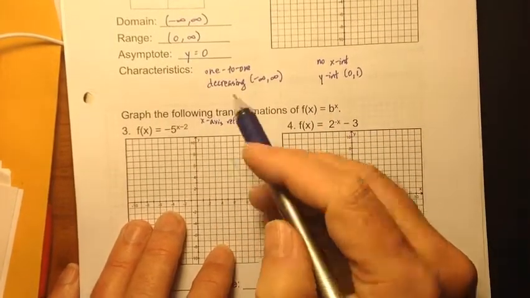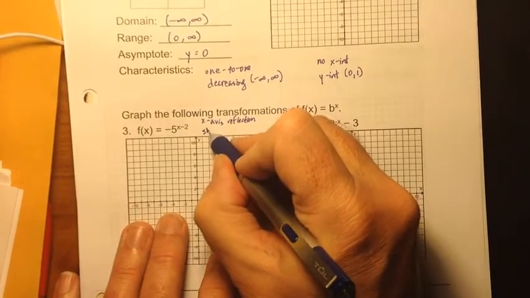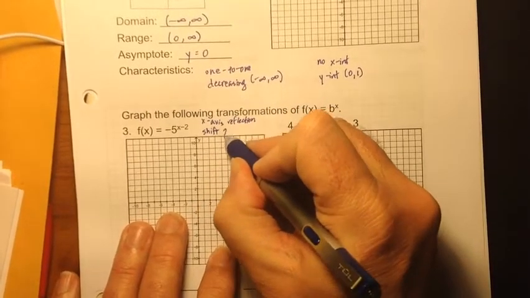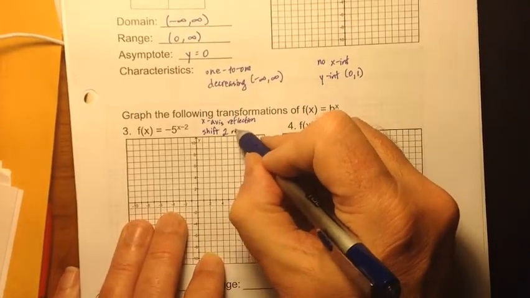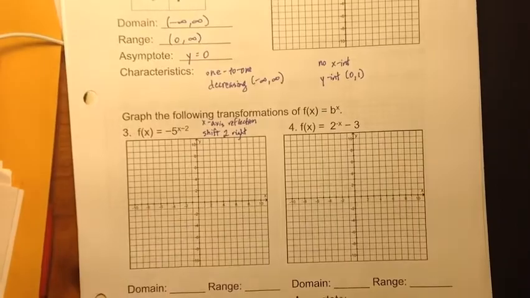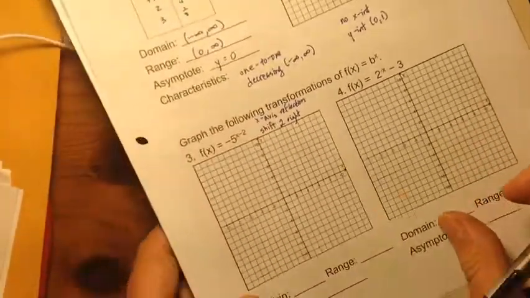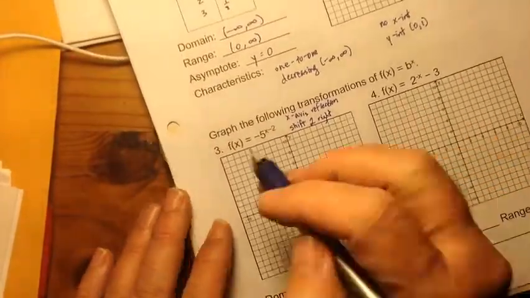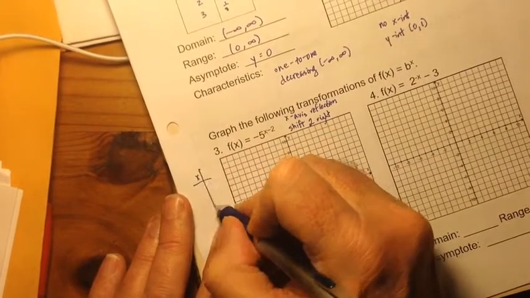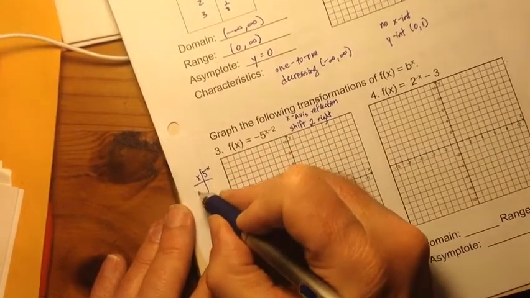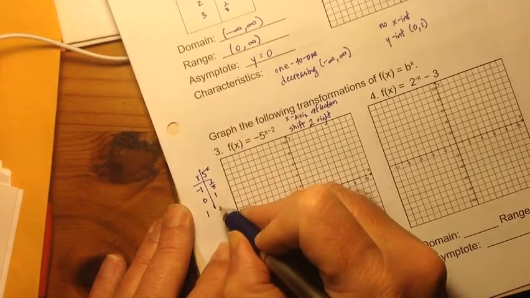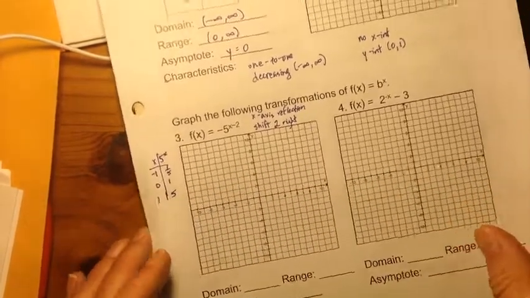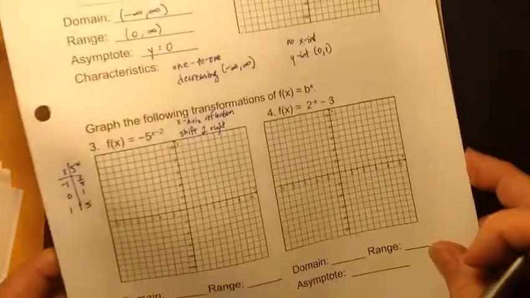The minus 2 here tells me it's going to be shifted to the, you would think minus 2 would go 2 to the left, but this is going to go 2 to the right. All right, and I'm going to make a little table here just for 5. And I don't need a lot of points. X, 5 to the x. So if I put in negative 1, I get 1/5. If I put in 0, I get 1. If I put in 1, I get 5. And that would really be good enough.